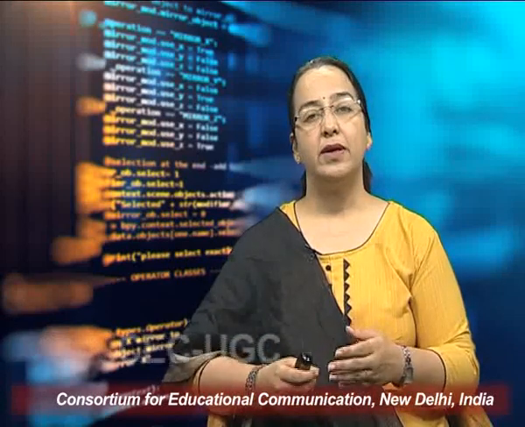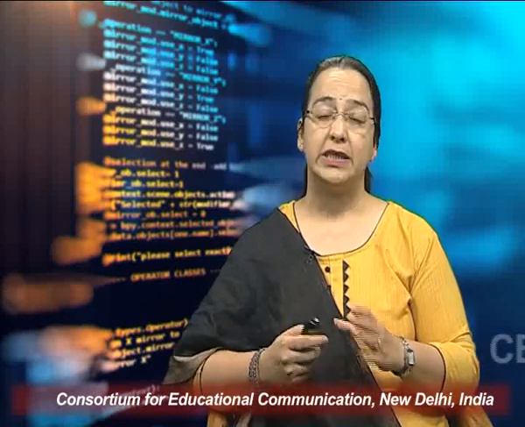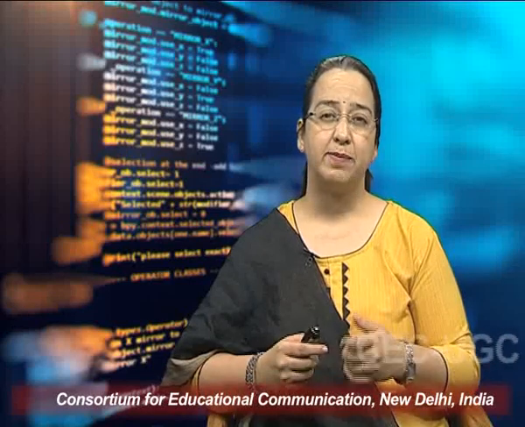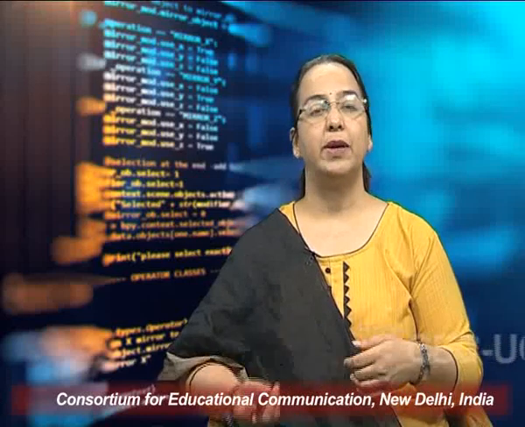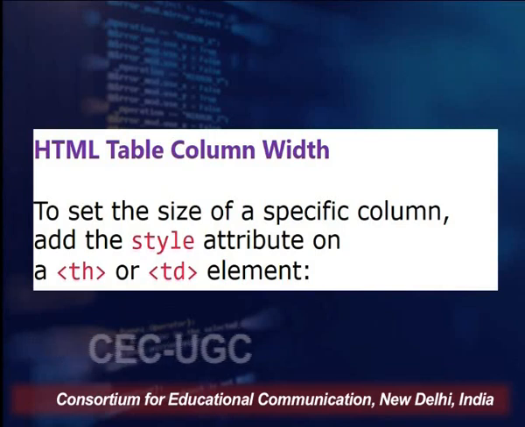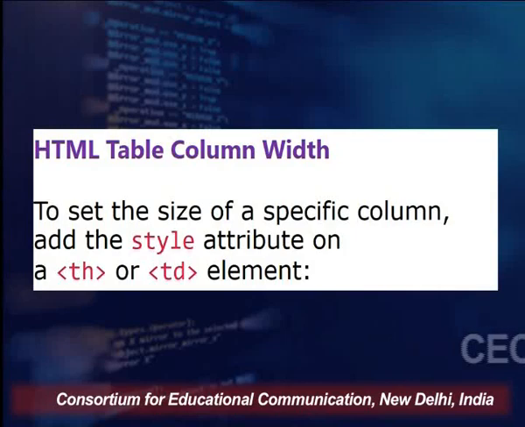Then we have controlled the width of the table. Now, if we want to control the width of a particular specific column, we need to add the style attribute as we have added on the table. That same task we need to do for that particular element, whether it is a th or a td. So, in order to set the size of a specific column, add the style attribute on a th or a td element. How can it be done?